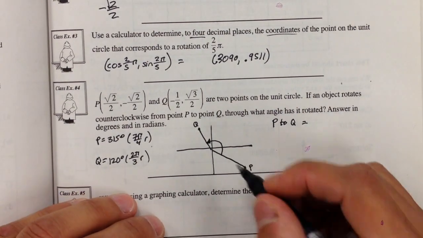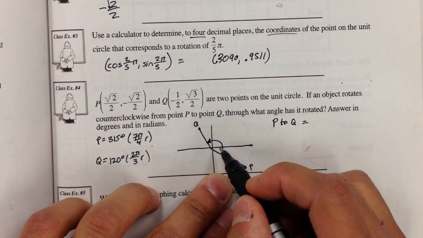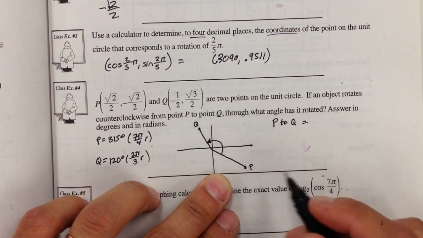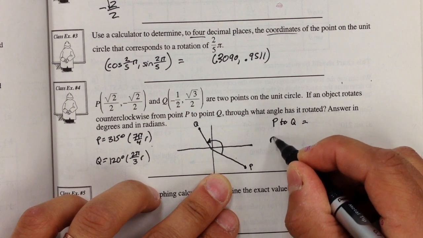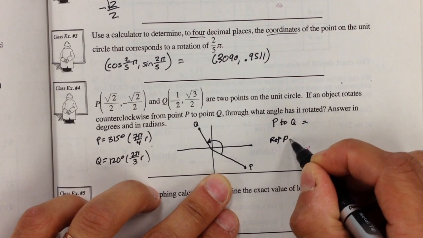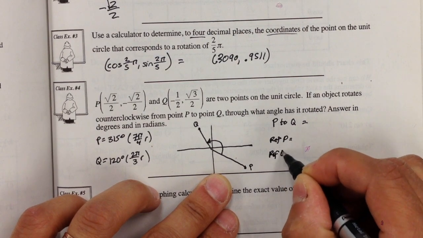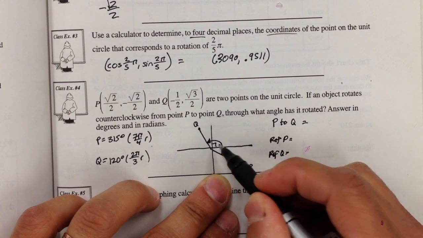If I think about my reference angles from here to here, and here to here, I can add up all my reference angles: the reference angle of P, the reference angle of Q, plus the angle they go through here, which would be 90 degrees.